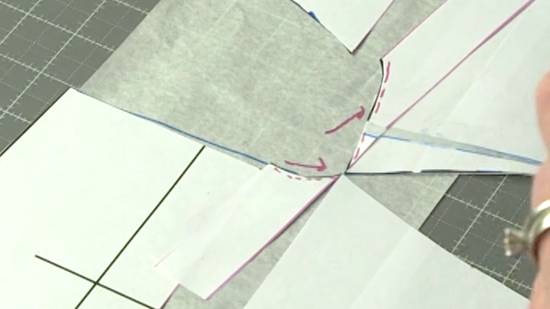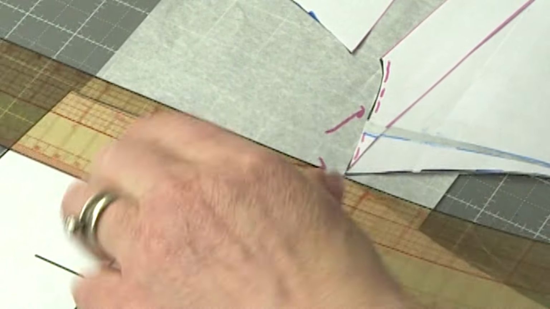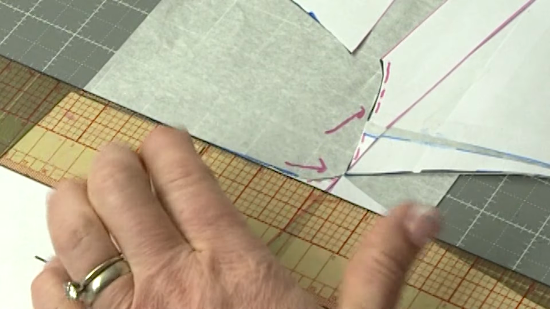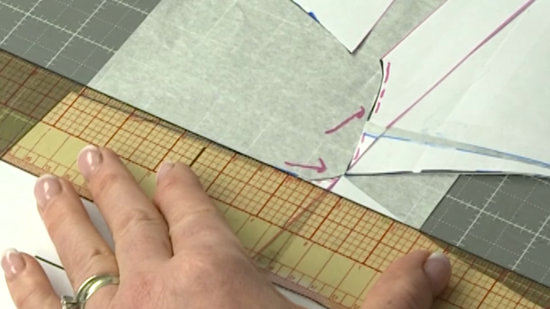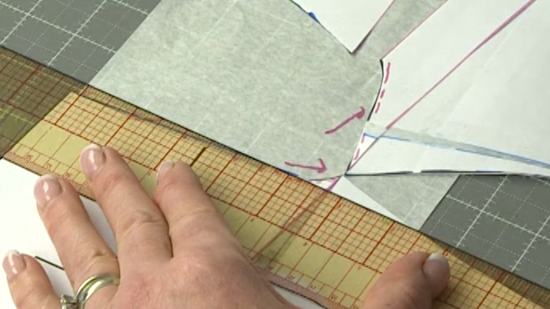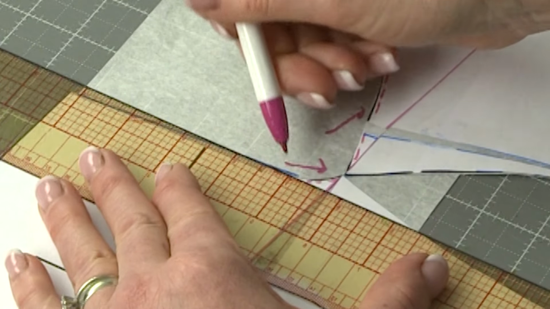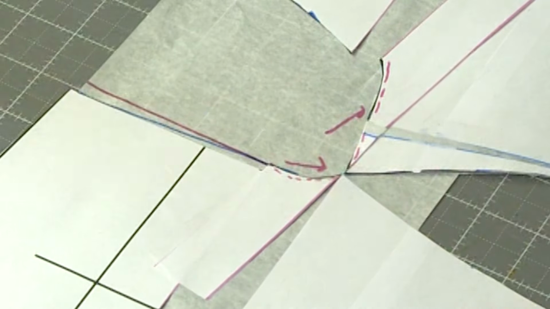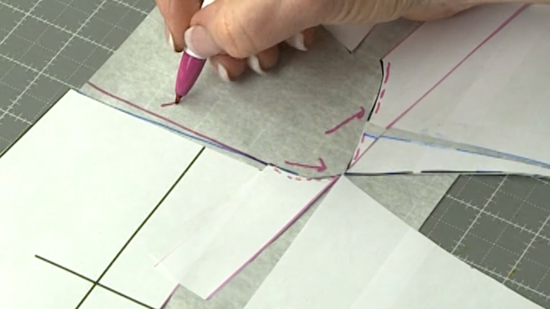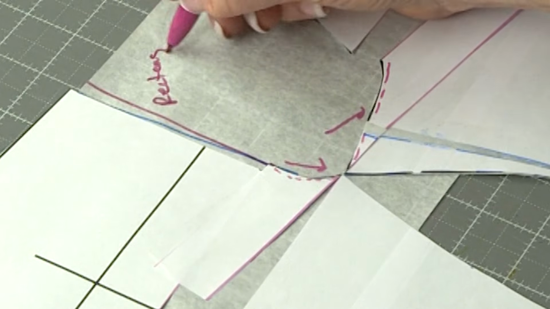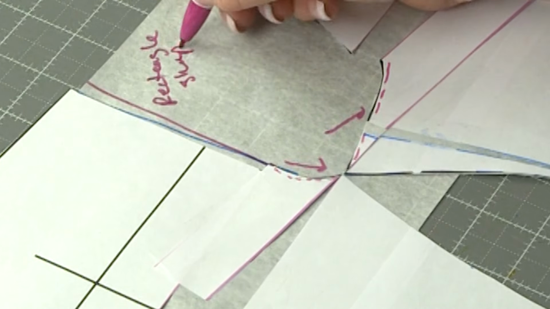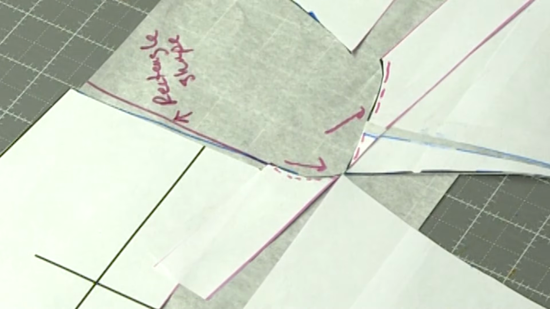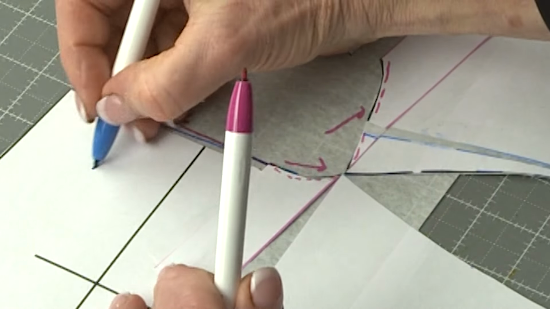If you're a rectangle shape and you don't want to force a curve in your front waistband, then you can make it parallel, and I'll do that in pink so you can see the difference, like this. Okay, so this would be for rectangle shape, pink, and then this would be if you have a defined waist.